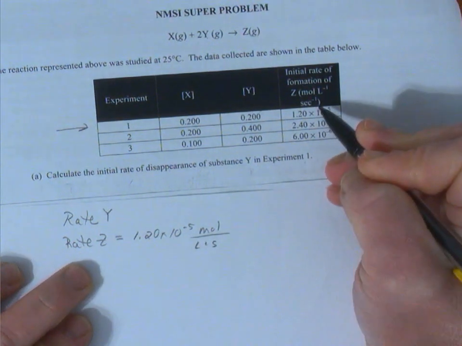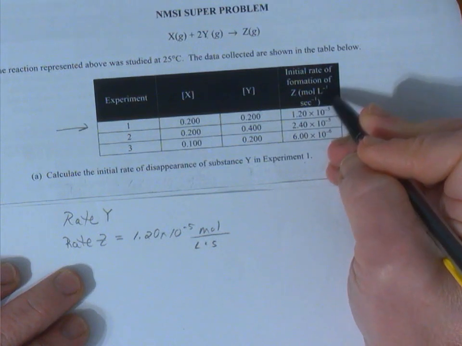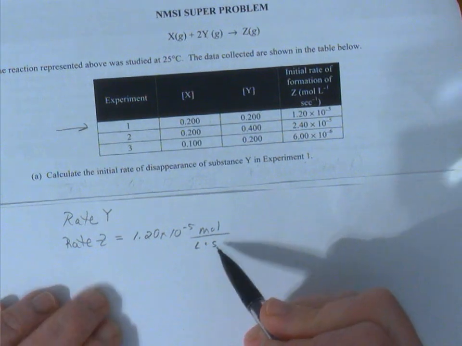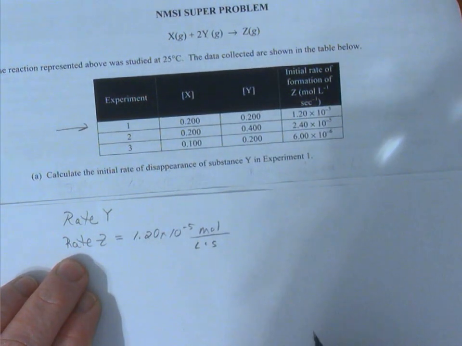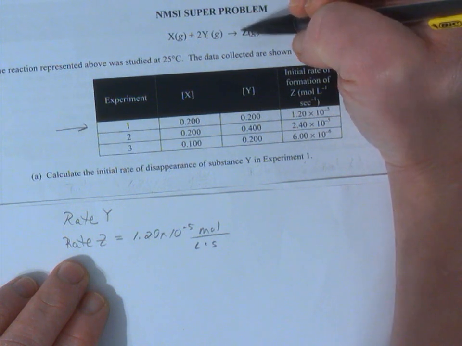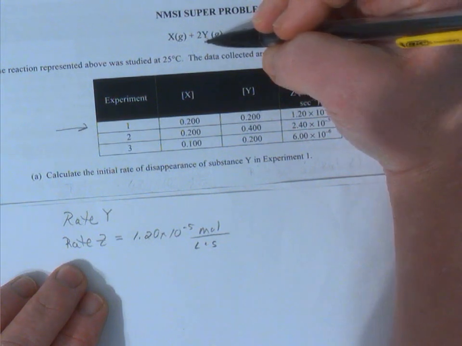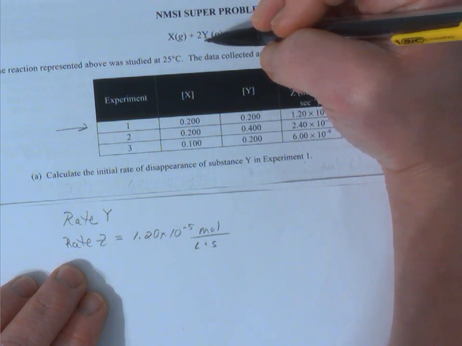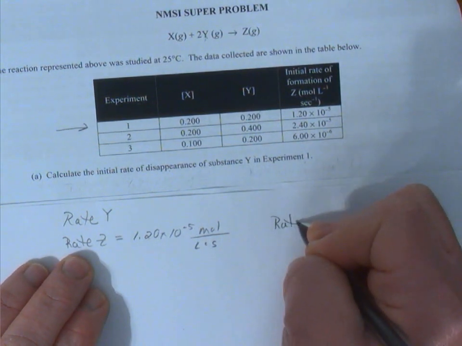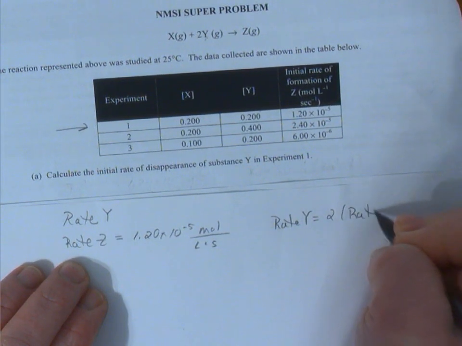Do not be shaken by them conveying these units with the negative exponentials. We know how we could rewrite that. All right, I have my balanced equation. Z is a 1:2 ratio with Y. So Y will be consumed at twice the rate that Z is produced. So to get the rate of Y, that will be twice the rate of Z.